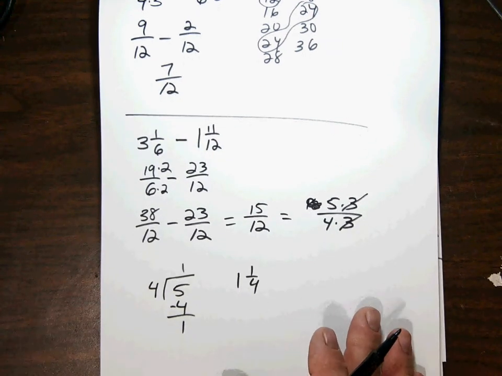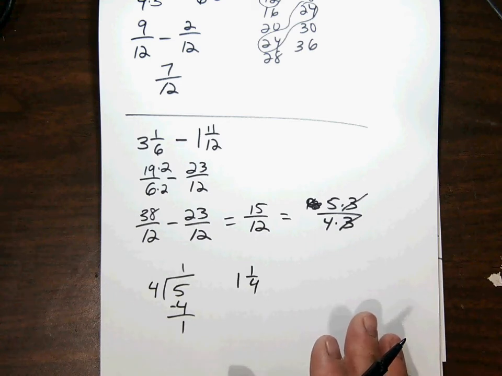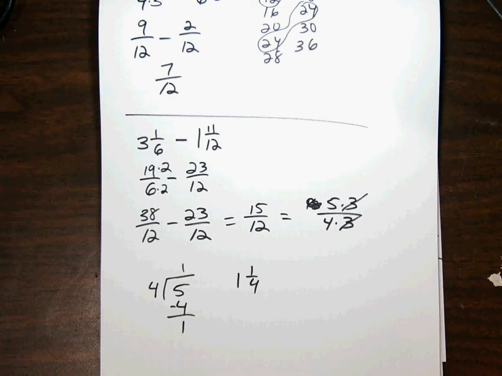Okay? Alright, that is fractions: adding, subtracting, multiplying, dividing fractions and mixed numbers. And we'll get to other stuff. We're going to talk decimals and percents in our next video. I'm going to call it quits for this one.